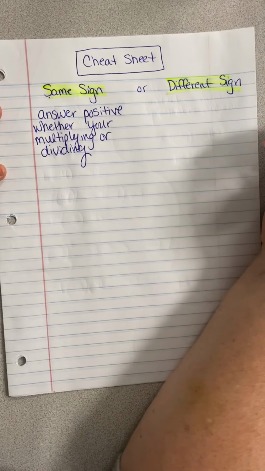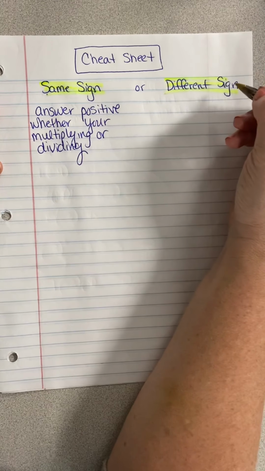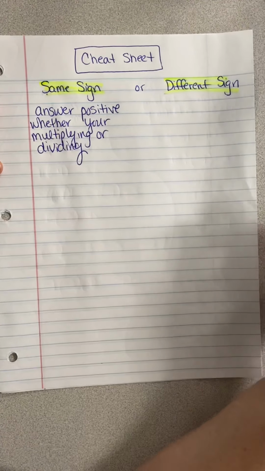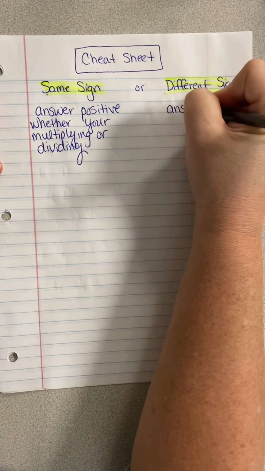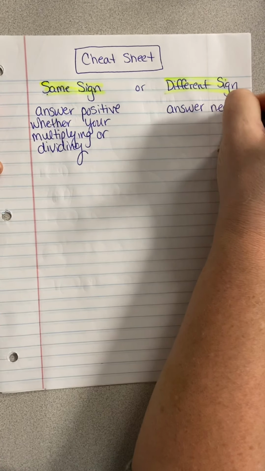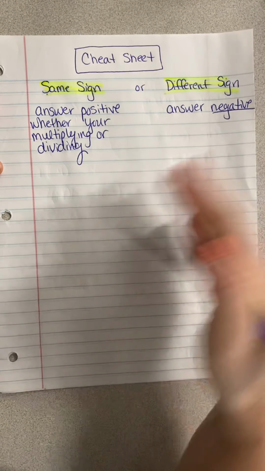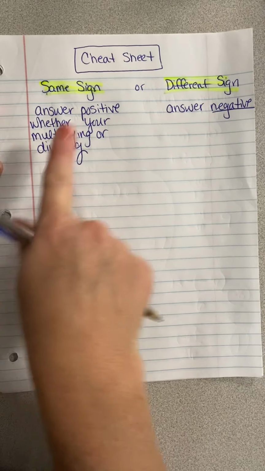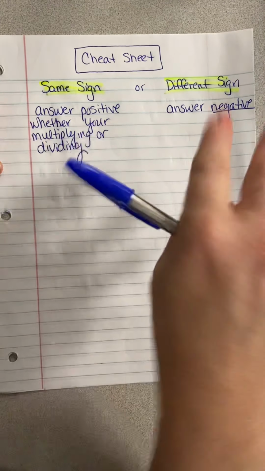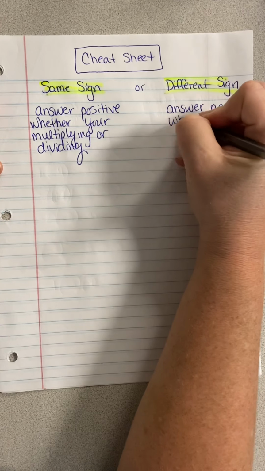And if they're different signs, regardless of what it is, if one is positive and one is negative, then you're going to have an answer that is negative. So if they're both positive or negative, it's positive. If you have one of each, if one is positive and one is negative, your answer is always going to be negative.